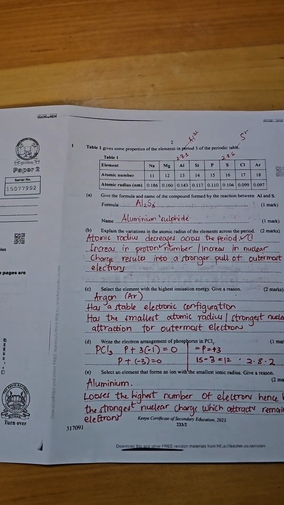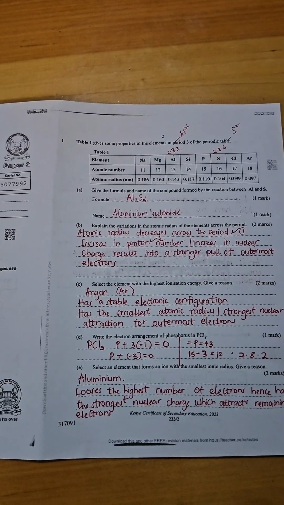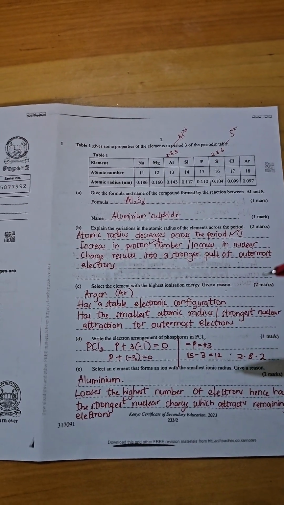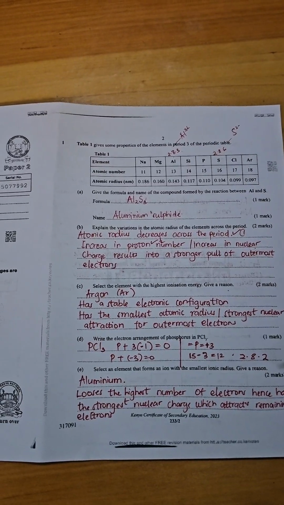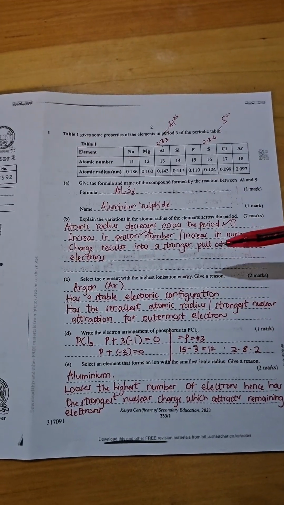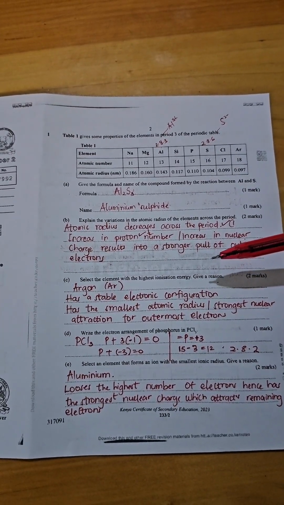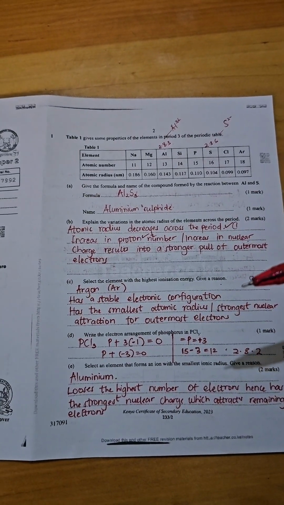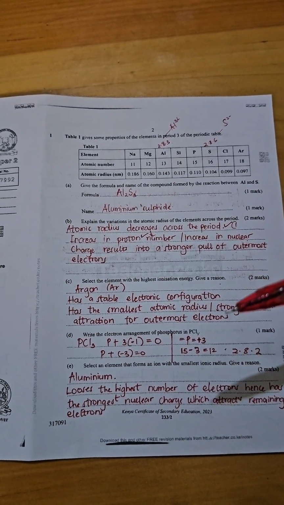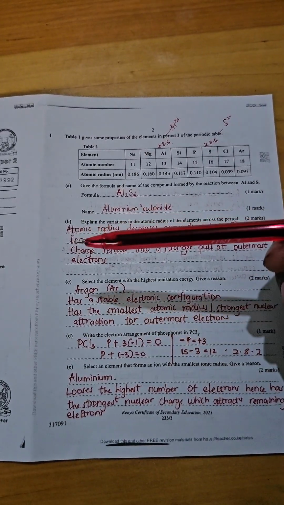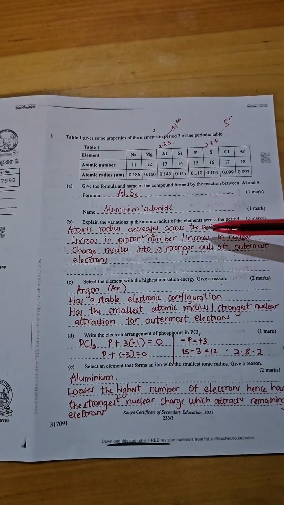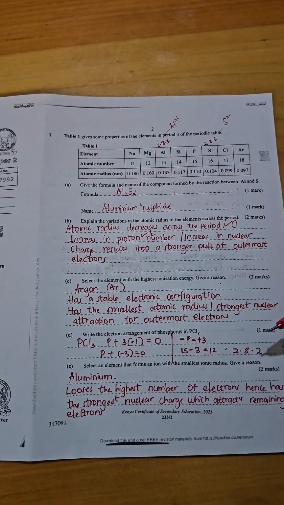Then you go further ahead and explain why the atomic radius decreases across the period from your left towards your right. This is the reason why atomic radius decreases across the period from your left to your right: because of increase in proton number.